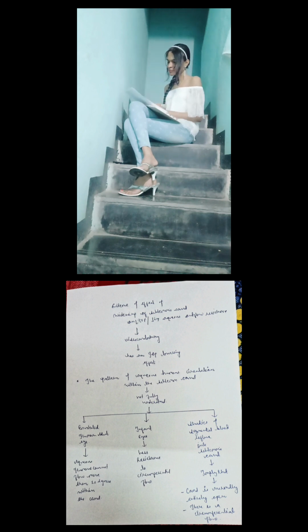Now, the pattern of aqueous humor circulation within Schlemm's canal is not fully understood, but there are certain things from which we can conclude certain things. For example, in the enucleated human adult eye, it showed aqueous humor cannot flow more than 10 degrees within the canal. In infant eyes, there was less resistance to circumferential flow. And from studies of segmental blood reflux into Schlemm's canal, we can imply that the canal is normally entirely open and there is a circumferential flow.